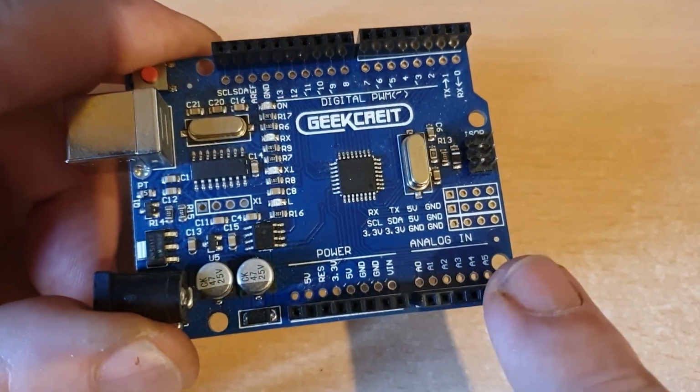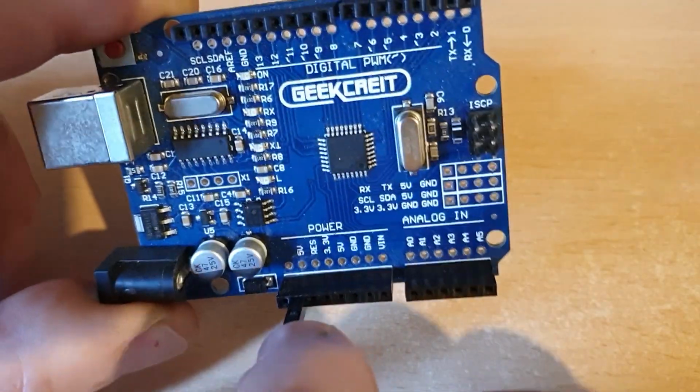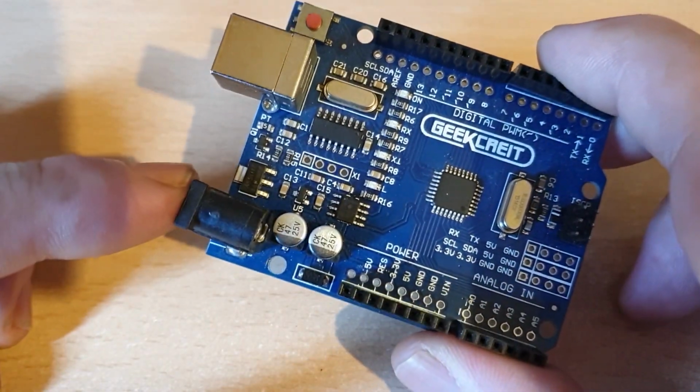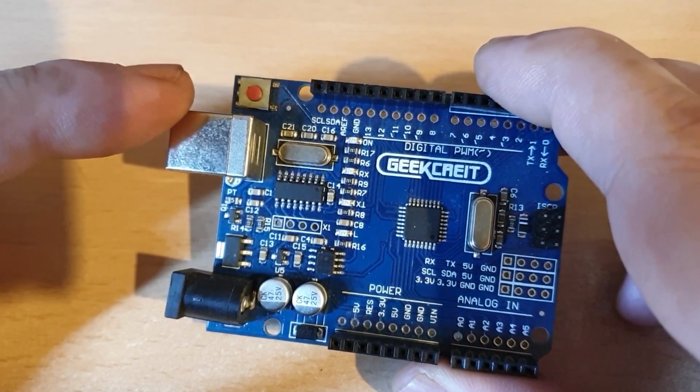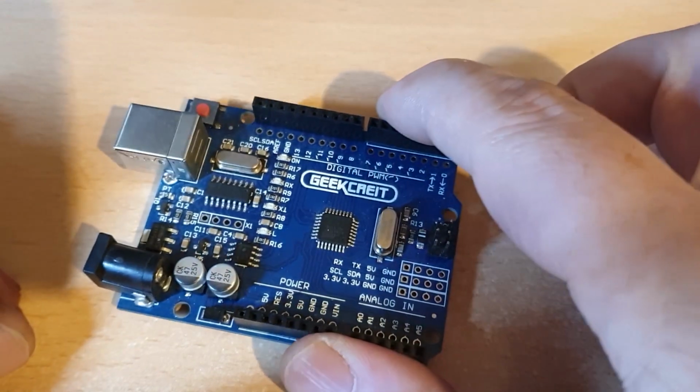At the edges of the board there are the physical connections, which are called headers, and are designed so you can easily connect a DuPont cable just like this. On this side we find the power jack that is used to power the board when it is not connected to a computer, and the USB connector that will enable you to upload your code to the board, while at the same time powering up the device.